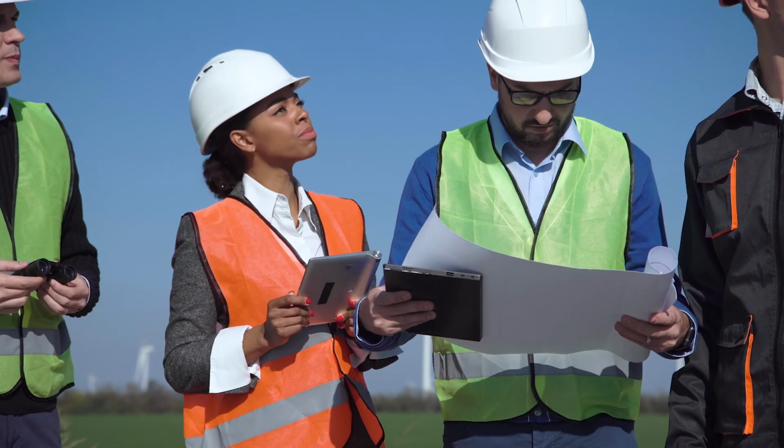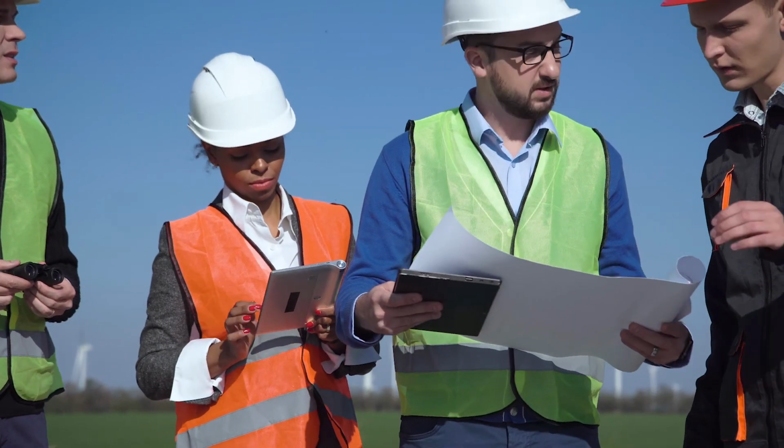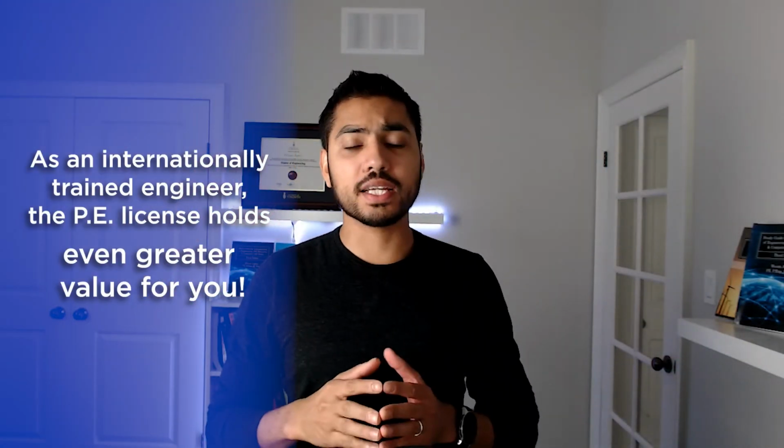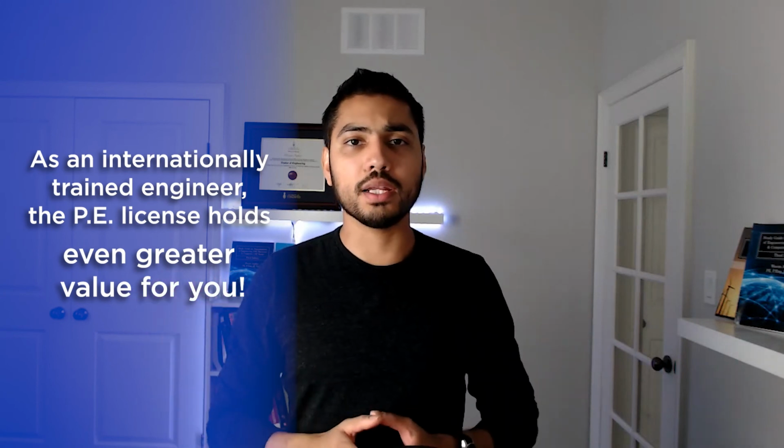In summary, if you're an internationally trained engineer, then you definitely have some additional roadblocks to overcome as compared to somebody who has graduated from the US. But the key to remember is that the PE license holds even greater value for you because it can be a great equalizer in the job market. It can really help propel your career in the long run.